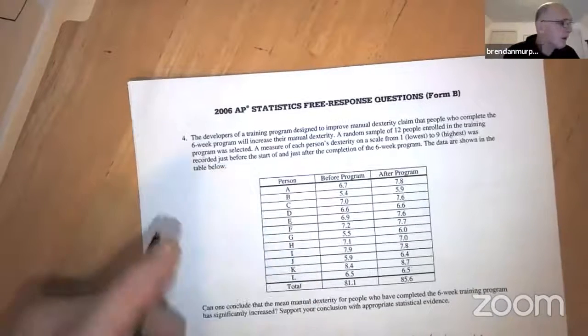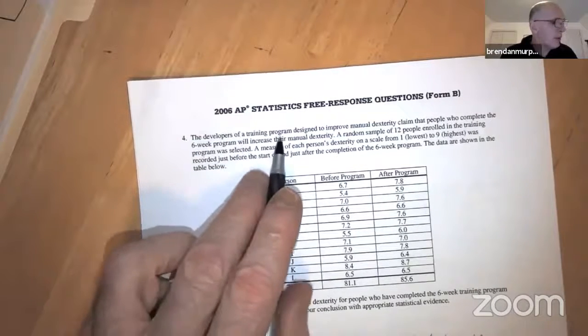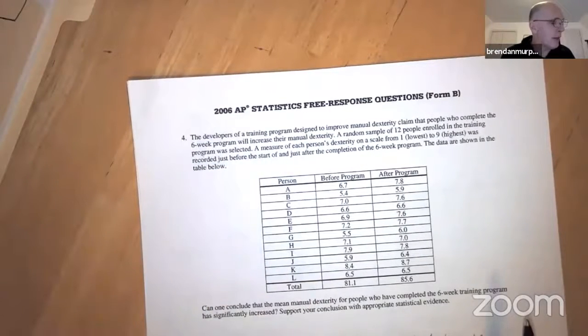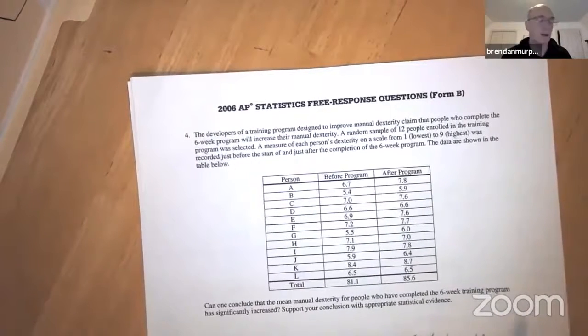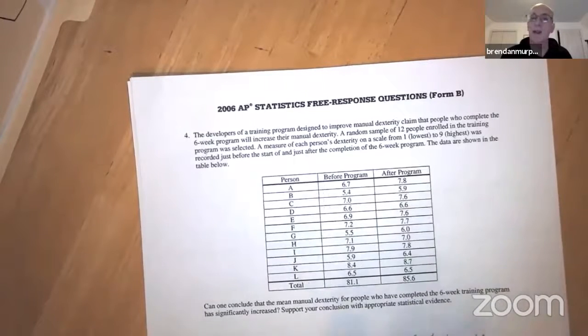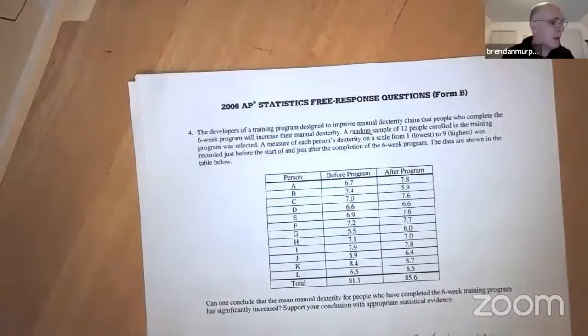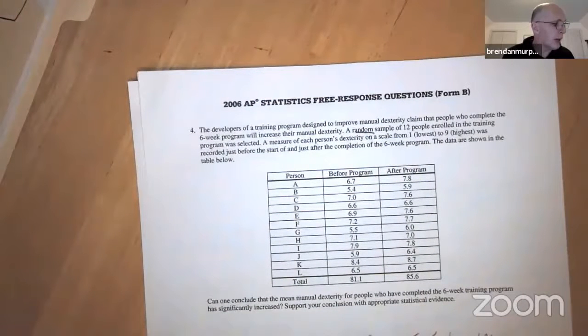Okay. The developers of a training program designed to improve manual dexterity claim that people who complete the 6-week training program will increase their manual dexterity. Okay, just setting the stage. A random, that's always a good word, sample of 12 people enrolled in the training program was selected. Okay, I like random.